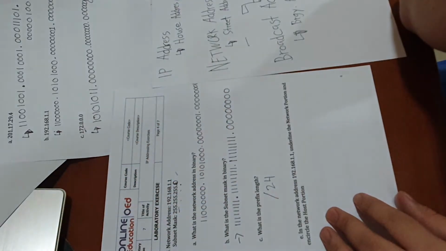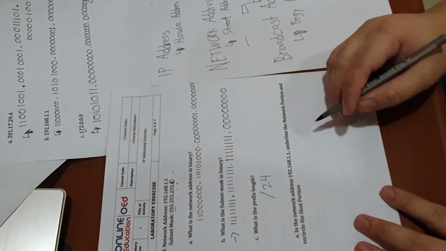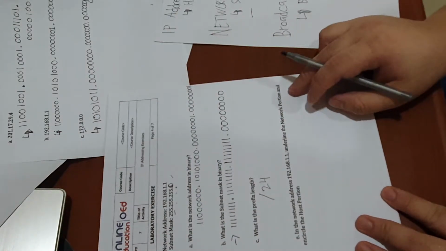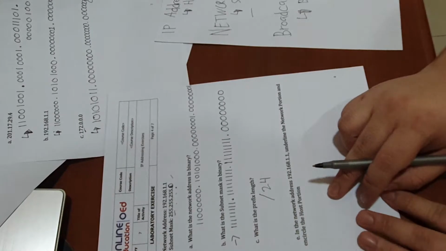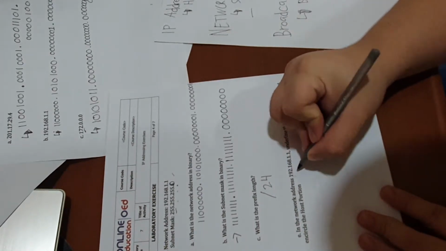Anyway, underline the network portion and the host portion.